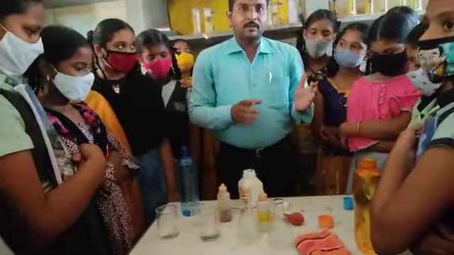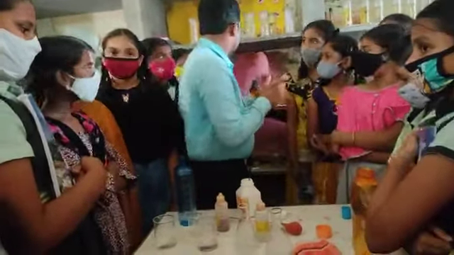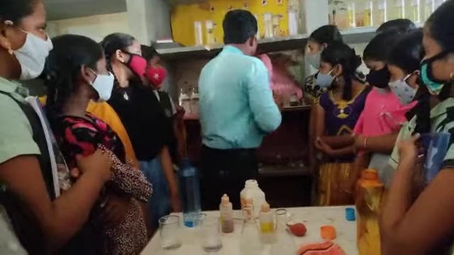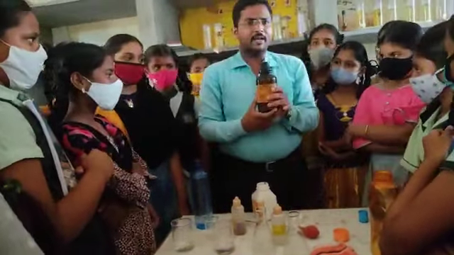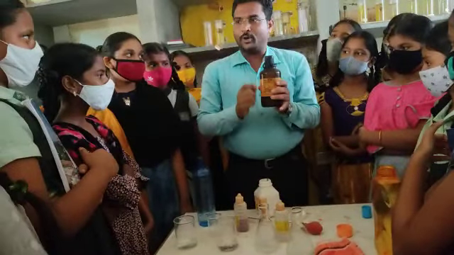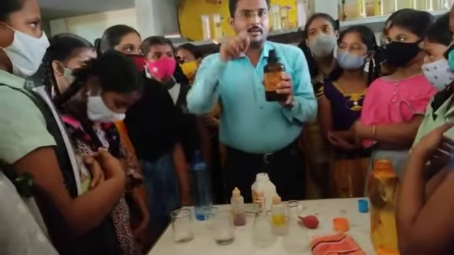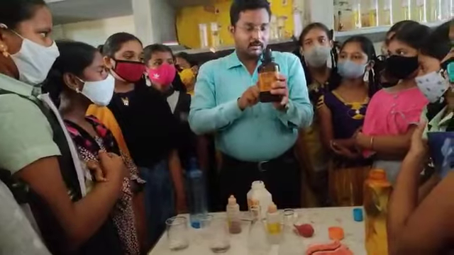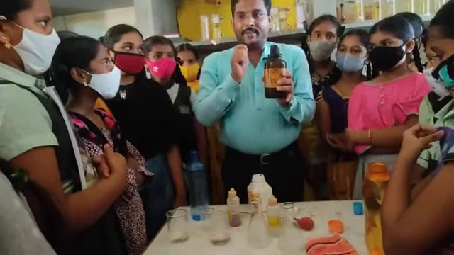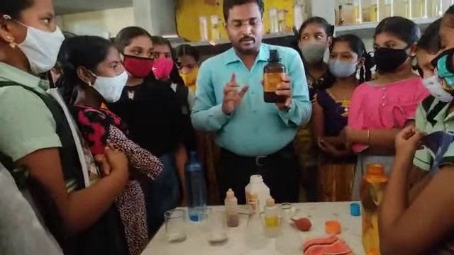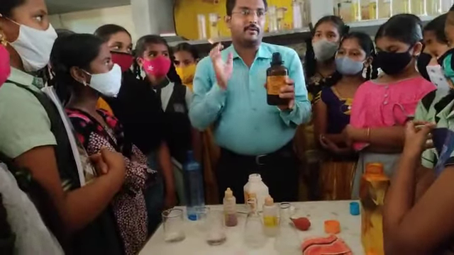After that we have concentrated acid. The name of this acid is nitric acid. It is highly concentrated. If one drop of nitric acid falls on the skin, it is corrosive. It becomes very dangerous. Even bone can get damaged, and skin gets badly damaged too. So we must handle it very carefully.